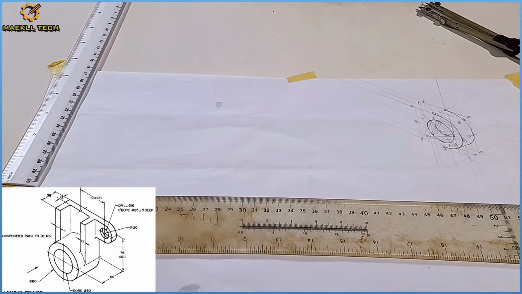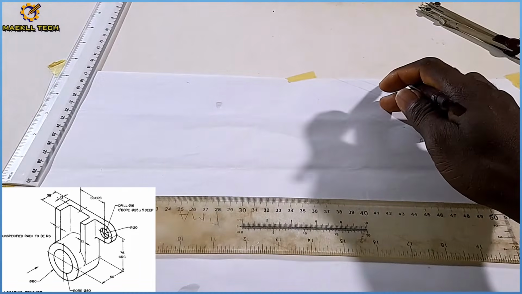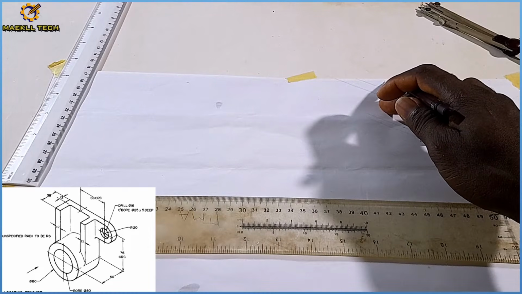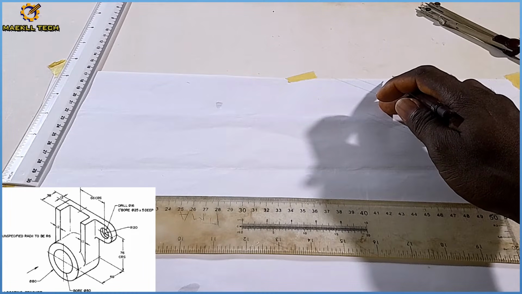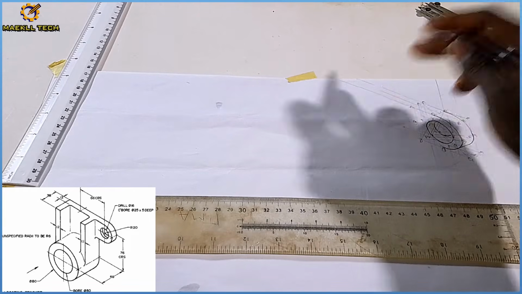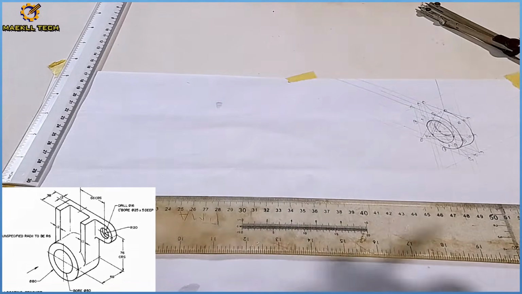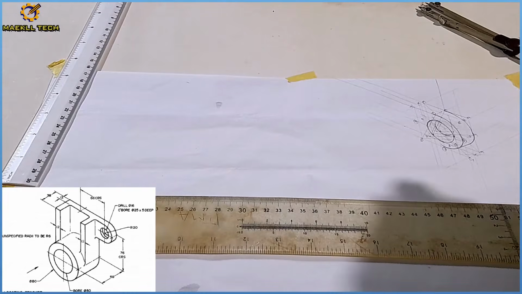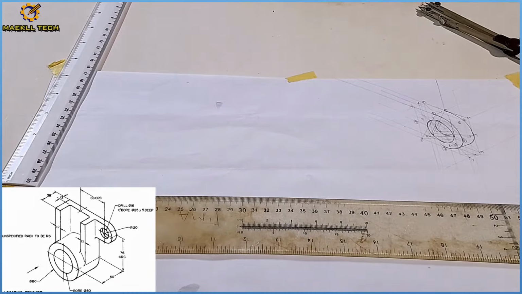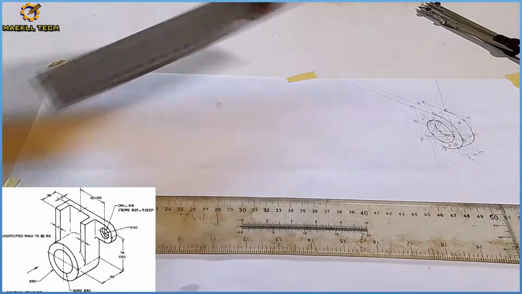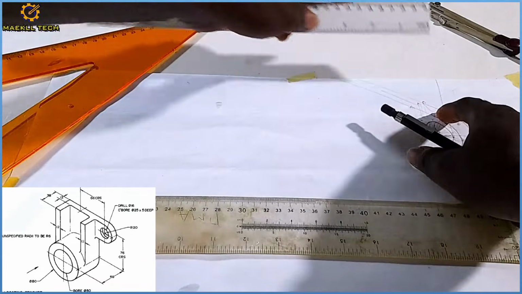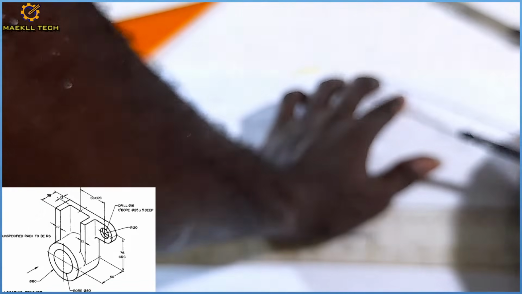Okay, 66. If the midpoint here to the midpoint of our object here is 66, and we were told that the diameter of the base circle is 80, which means from this midpoint here to the other side here is 40. So 66 plus 40, that is 106. So from this line here, I'm measuring 106, 105, 106.